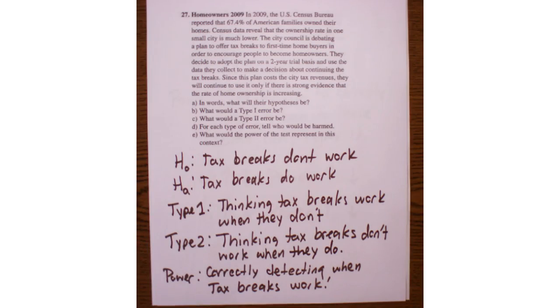So those are the things we went over today in class. Again, you'll need to know how to put type 1 and type 2 errors in context as well as power in context. And you'll get a chance to practice that tomorrow, and I'll provide feedback for you tomorrow.